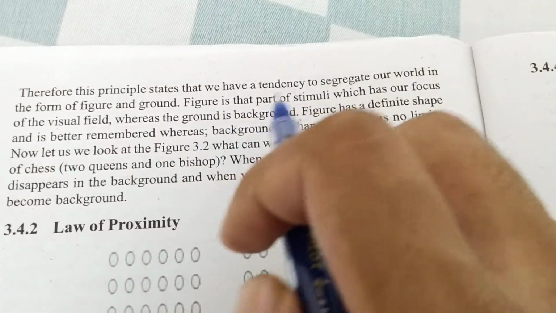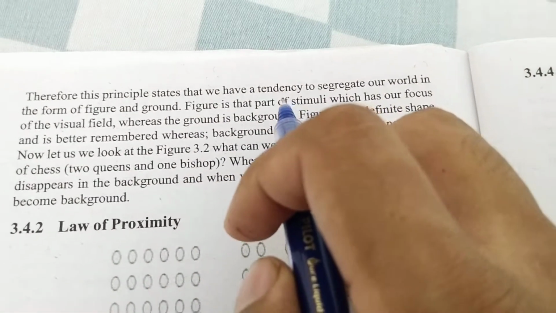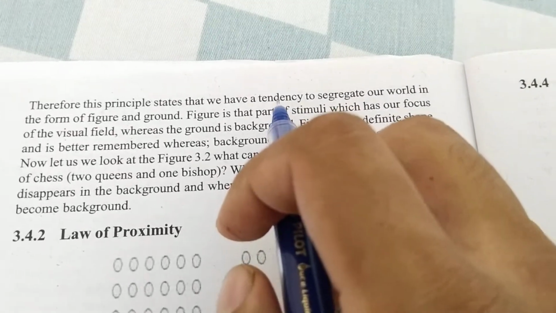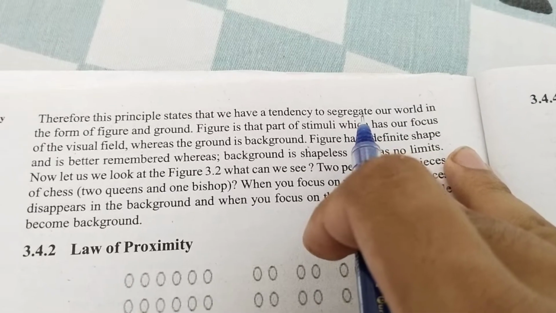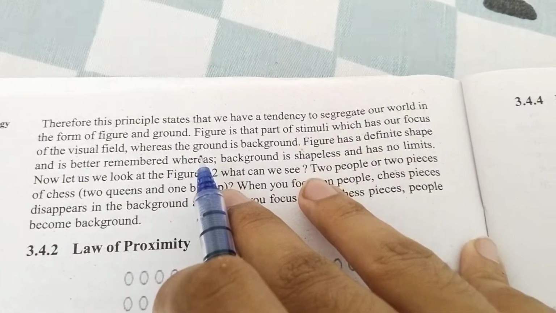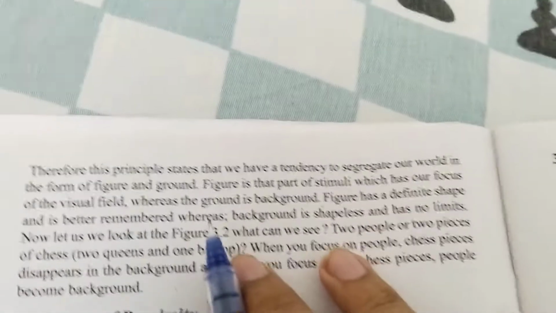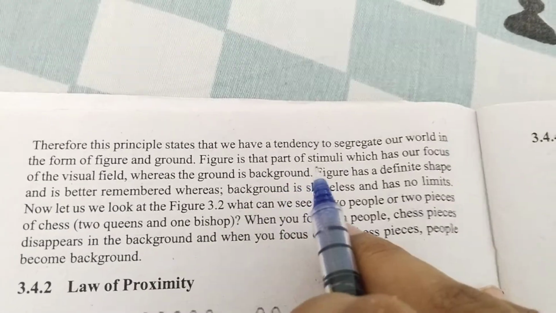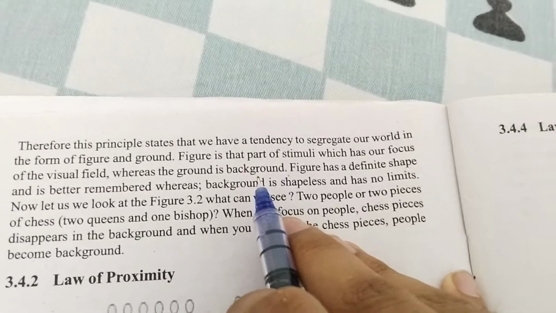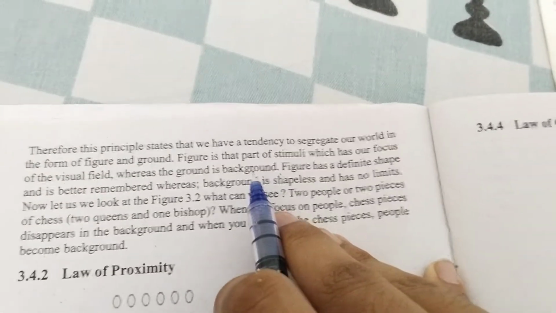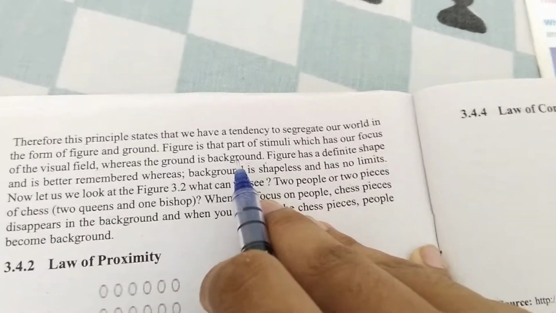Therefore, this principle states that we have a tendency. What is a tendency? We have a natural inclination to segregate. To segregate means to separate our world in the form of figure and ground. Now they will explain what figure and ground are. Figure is that part of the stimuli which is the focus of our visual field, whereas the ground is the background. So figure is nothing but the thing that we are focusing on through our eyes.